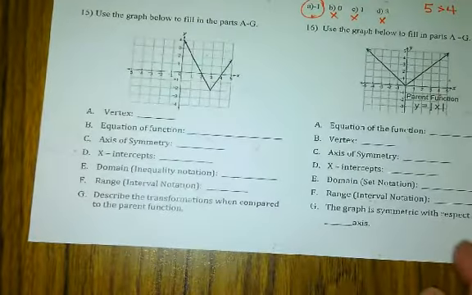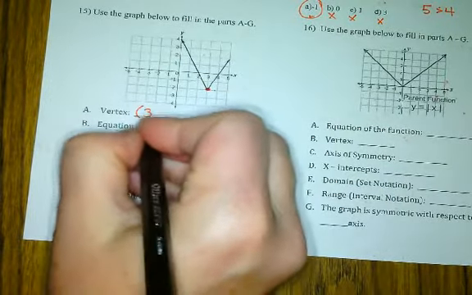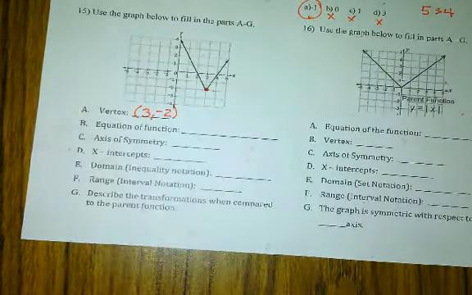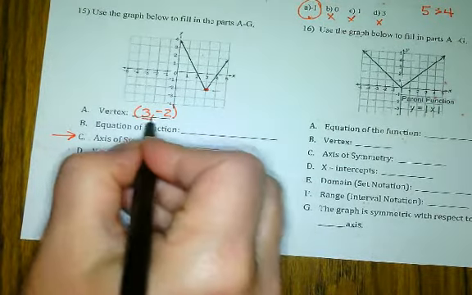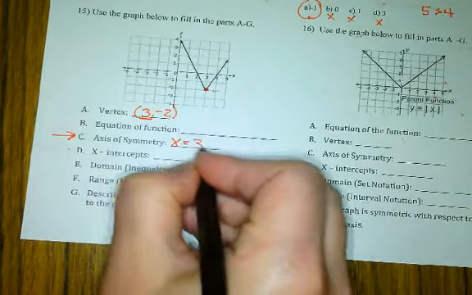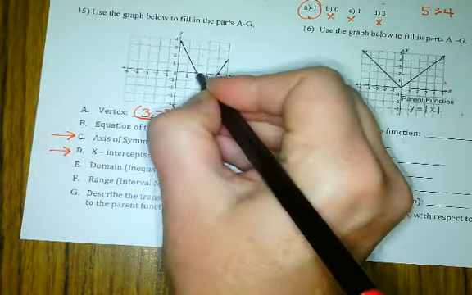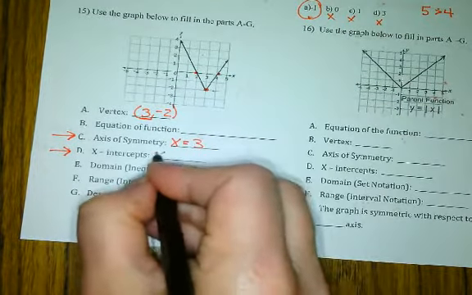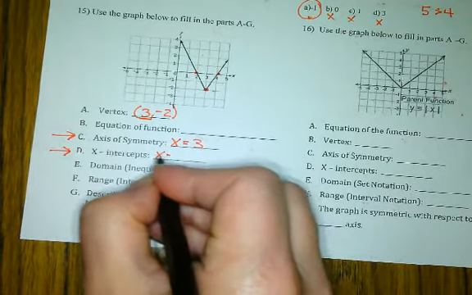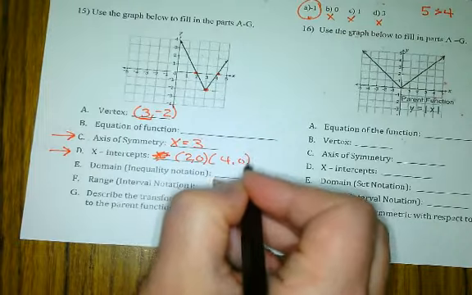All right, on number 15, it says use the graph below to fill in the parts A through G. All right, so on this one here, this is your vertex. So you have a vertex at (3, -2). I'm actually going to skip down here to the axis of symmetry. So the axis of symmetry is actually just this x part. And if you write it as an equation, it's x = 3. Your x-intercepts are just where it crosses the x-axis. So that's 2. So x can equal, I guess I can write it as an ordered pair, (2, 0) and (4, 0).